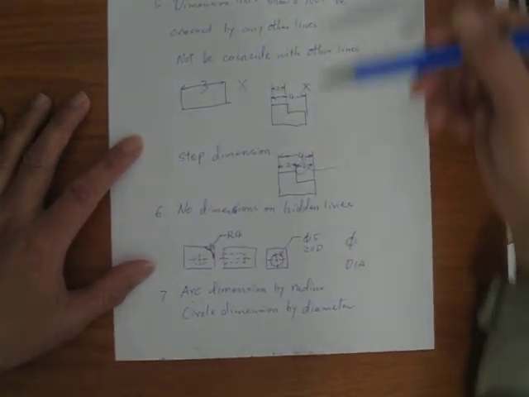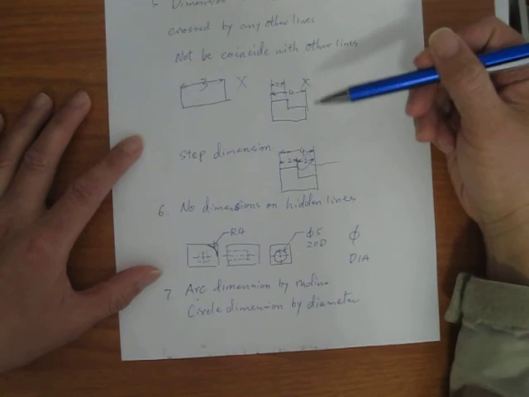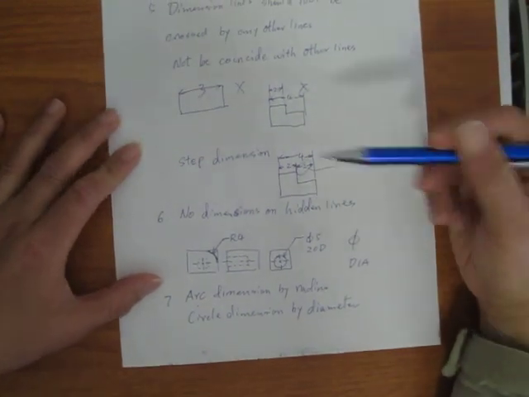Okay, so we have those 7 rules that you have to follow when you place a dimension.